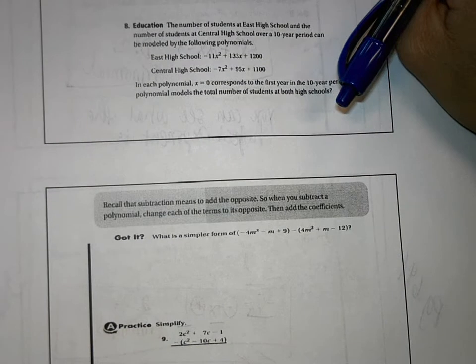Okay, moving on, we're on page 642 now. Practice problem number 7. Yes. Here we go. Sorry.